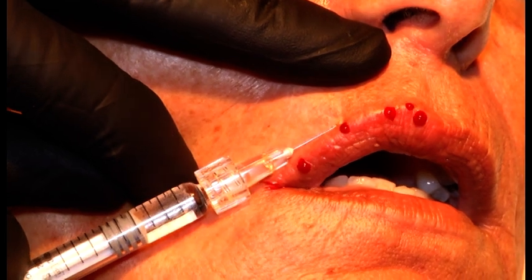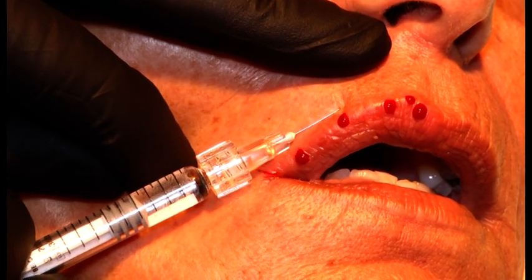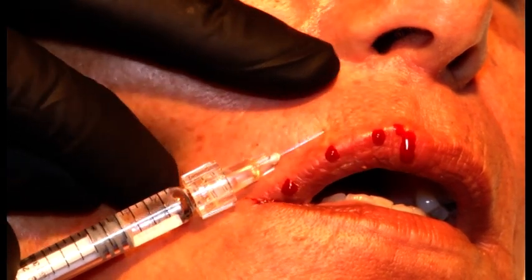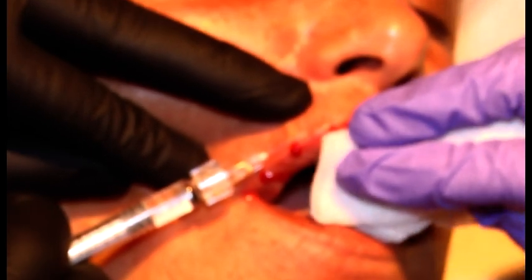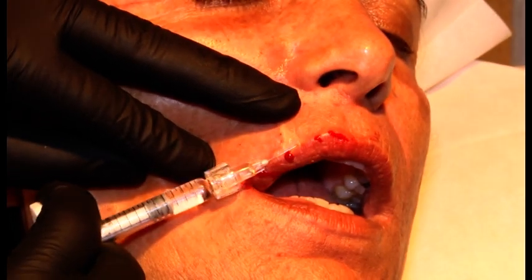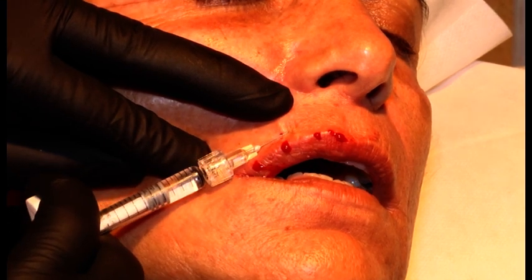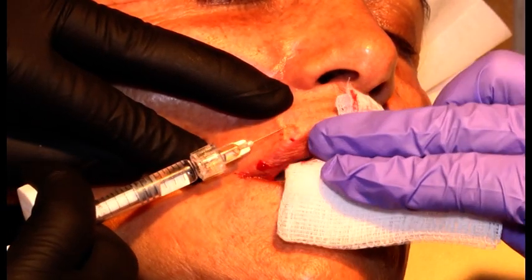1. You see that I place my needle very superficially. I start to inject, and there's a little bit of white halo. This is Belotero Lips Contour. It's actually very similar to Belotero Balance.